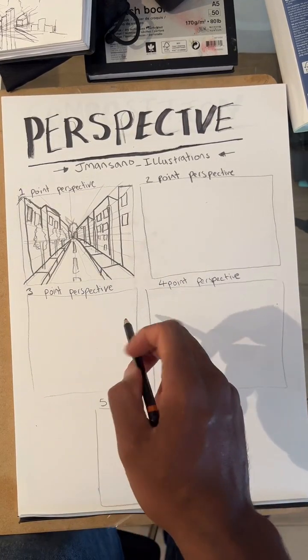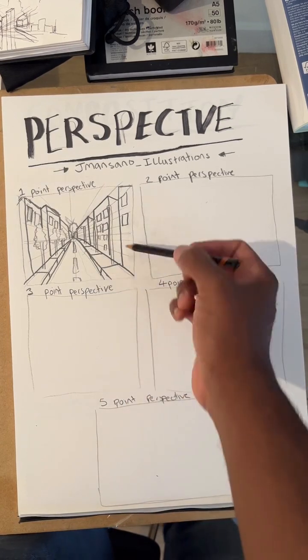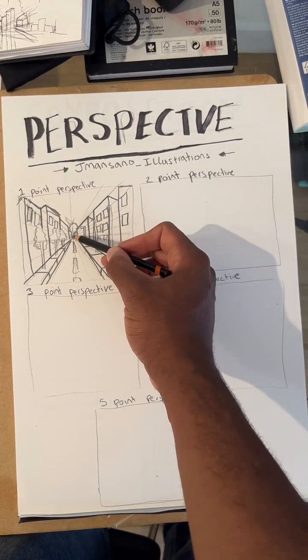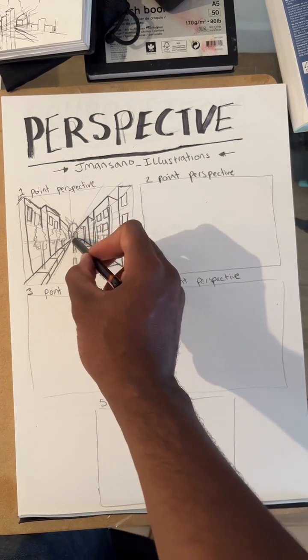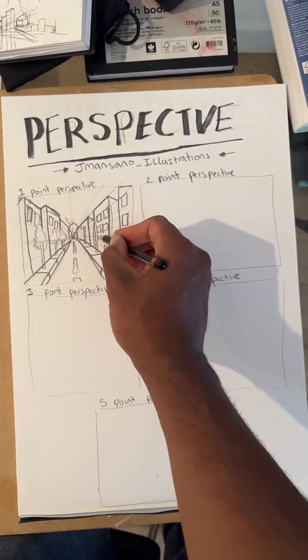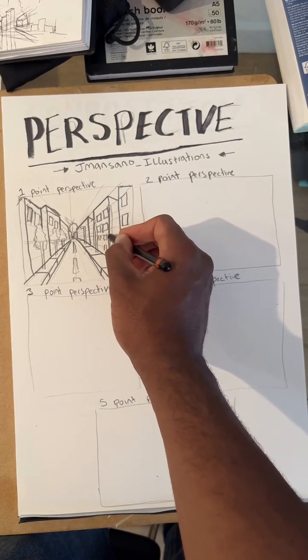For the vertical line for the window, does it have to be a straight line vertically? Well, if you're on this horizon line, then you're looking at the window going here, yeah, along this line.